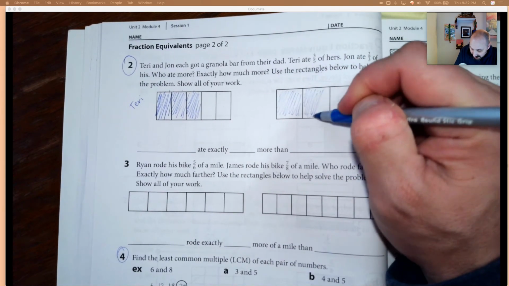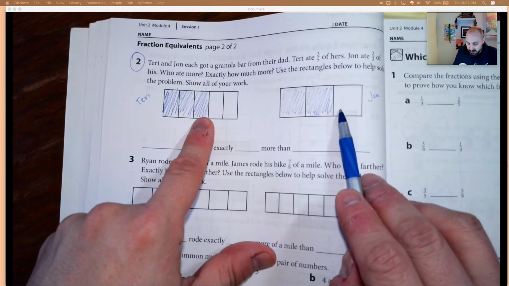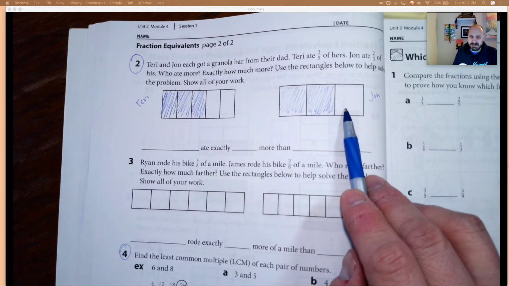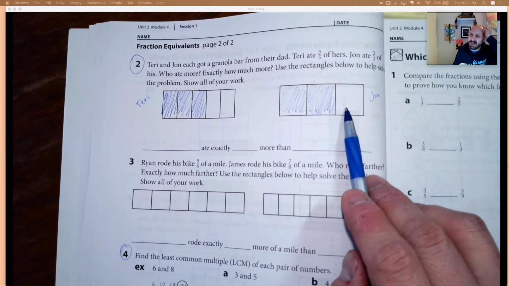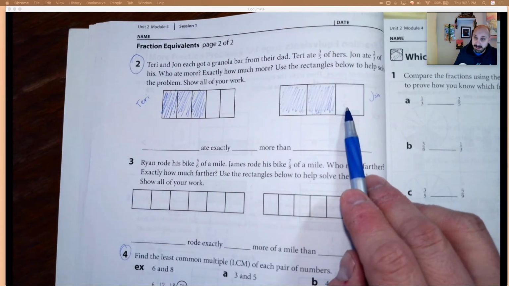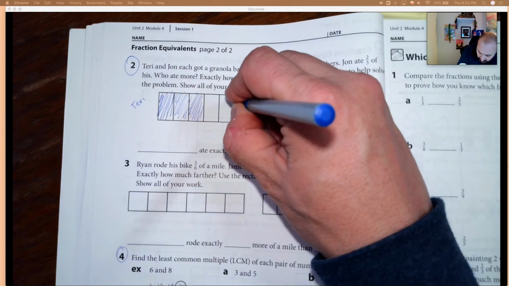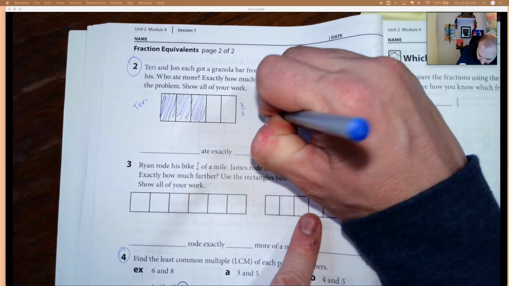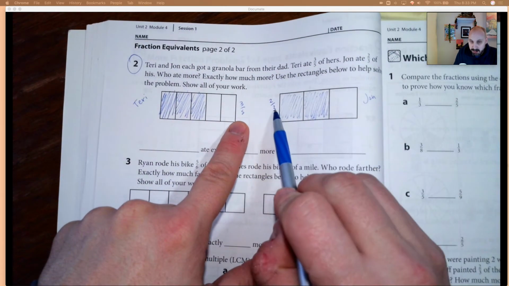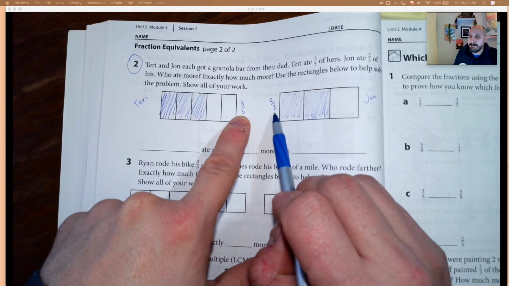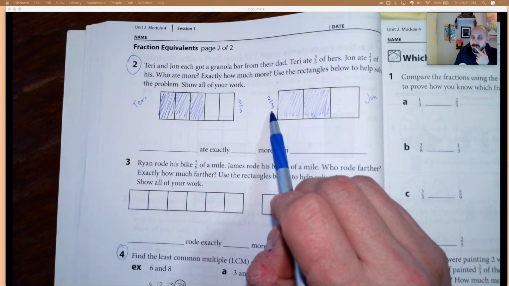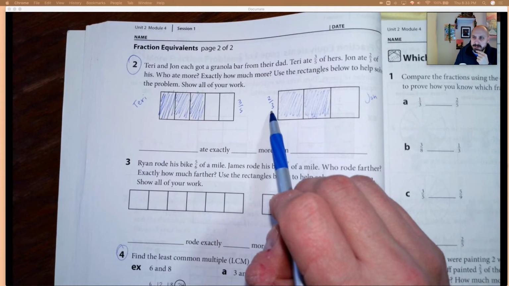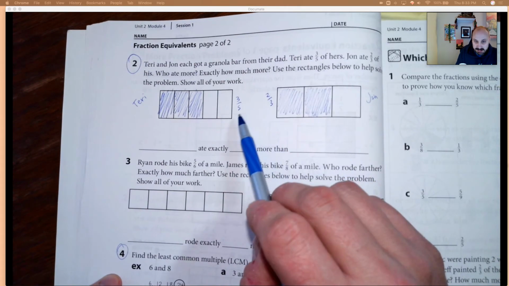So they're doing this because it's kind of hard to tell. It looks like John ate more just by looking at it, or no, maybe Terry actually. So it's really hard to tell until we actually cut them into the equal amount of pieces, and then we can tell by that. So we have 3/5 for Terry, and we have 2/3 for John. So what number can we split using the 5 and the 3? What's the lowest common multiple? What's 5 times 3? 15. Good. So let's cut each of these into 15 pieces.